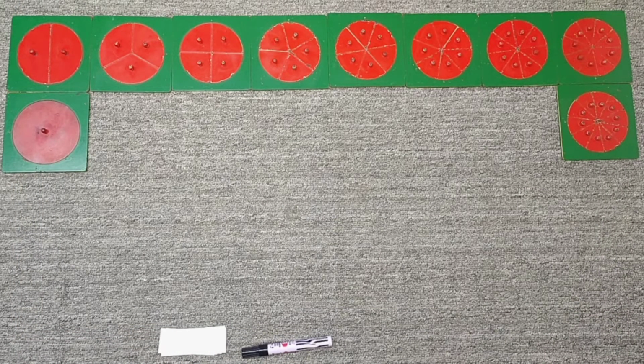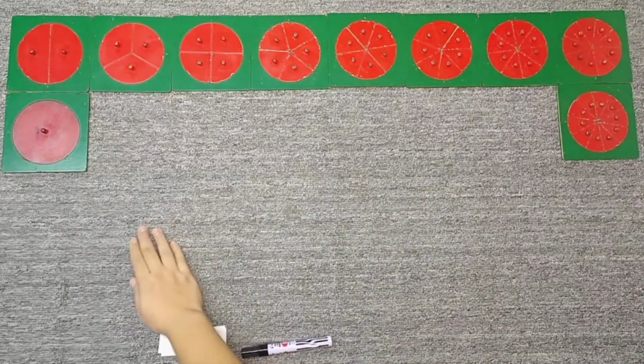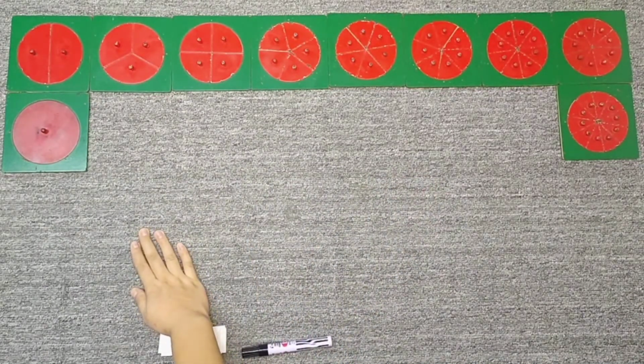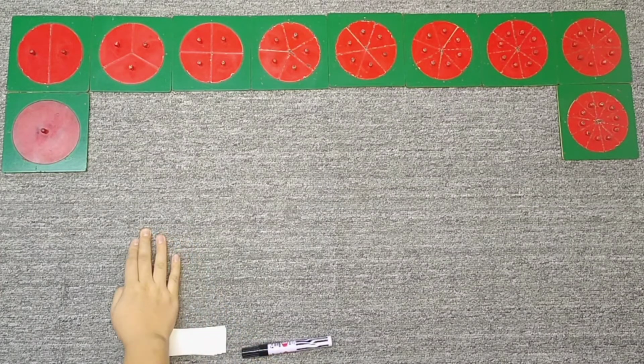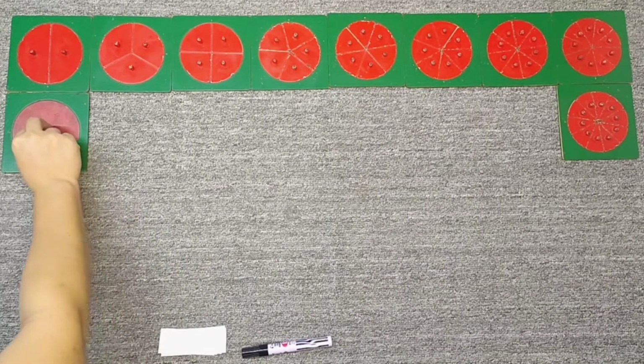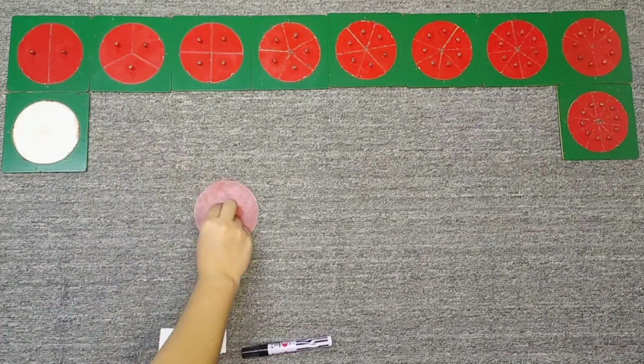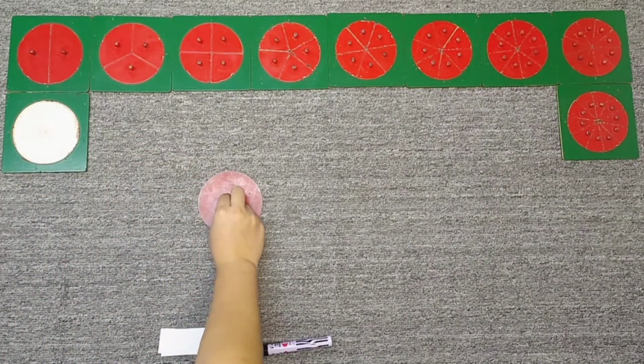Today, I'm going to show you a work using these materials. These are called circular insets. These are figures that fit in a frame. Let's start. I have here a unit.